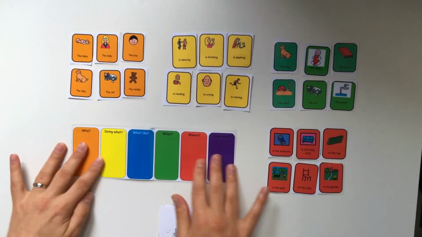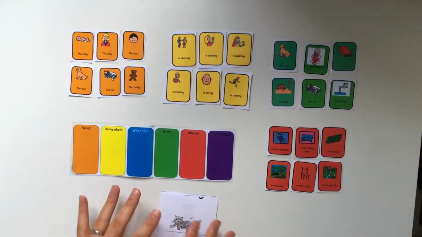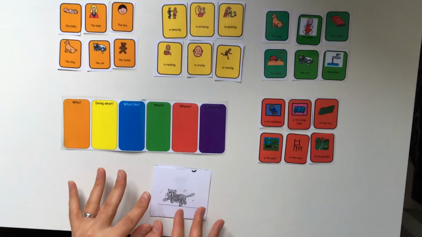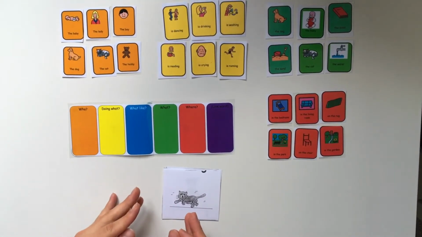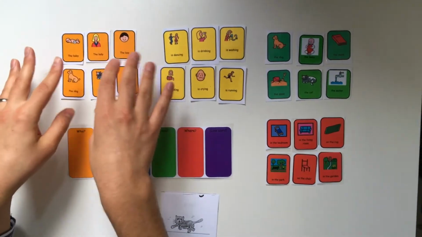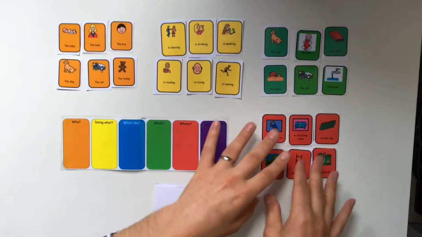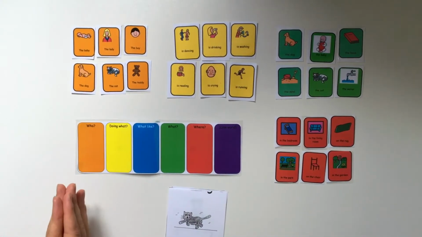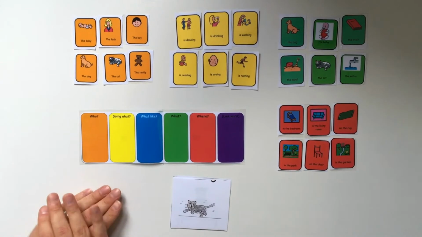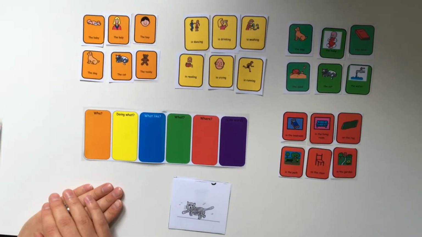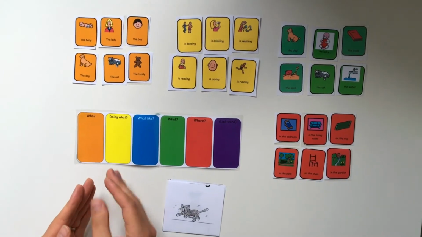So here we have a sentence strip. We have the pictures, and these are used as visuals to aid the child in trying to put together the sentence. Here we have the subjects, the verbs, the objects, and the locations. I would suggest to begin with, you use a choice of 6 pictures for each, and you can always take a few down and reduce the choice if the child is finding it a bit difficult.